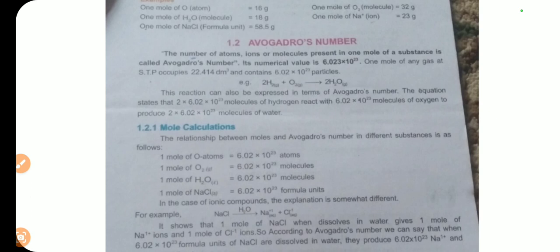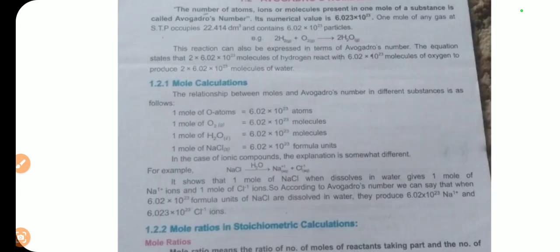We don't need to multiply with any other number because it contains 1 mole, and the product which is formed is 2 moles of water molecules, so we also multiply 2 by the Avogadro number to calculate the molecules of water. 1 mole of any atom is equal to the Avogadro number.